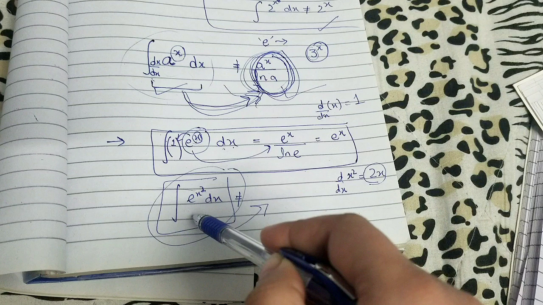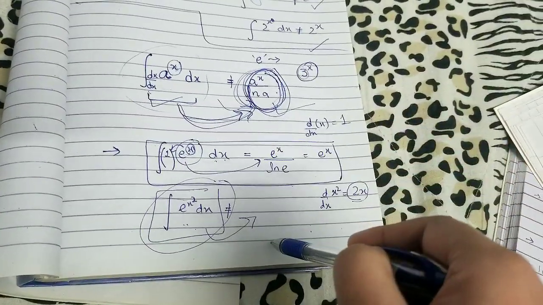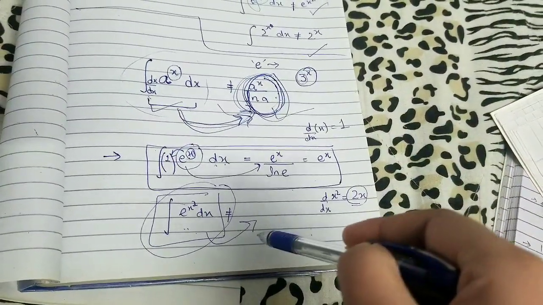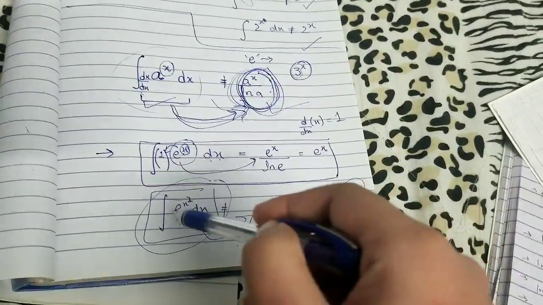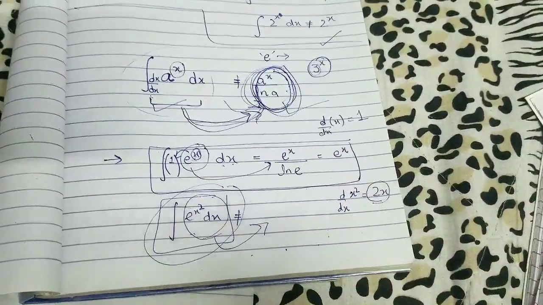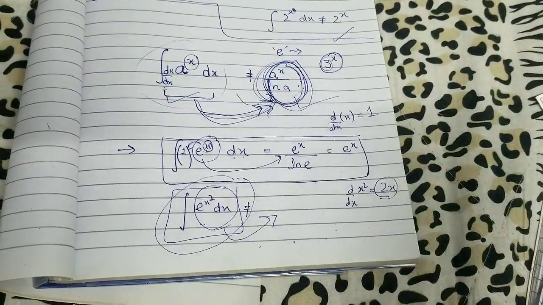I'll clarify this later in the video, so stay tuned. We'll discuss this again in the video. That is why we cannot use this rule here. We have to use some other method in order to convert this integral into a form that is solvable and can be written based on the predefined rules.